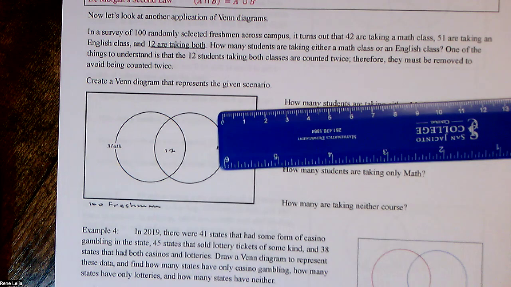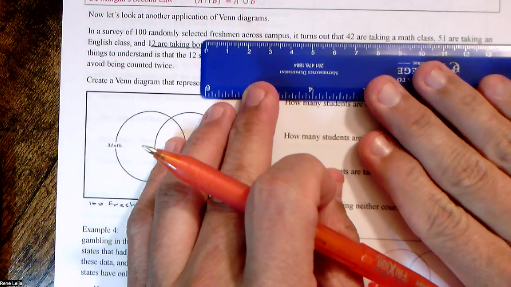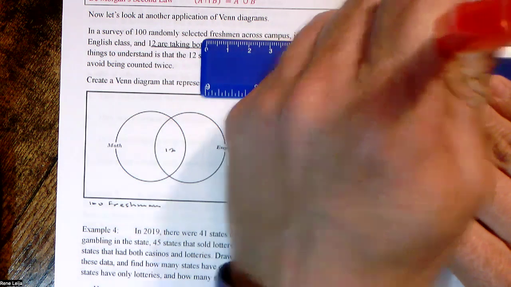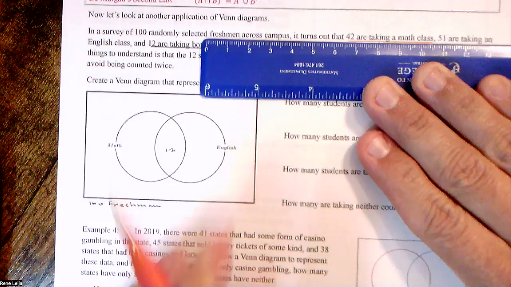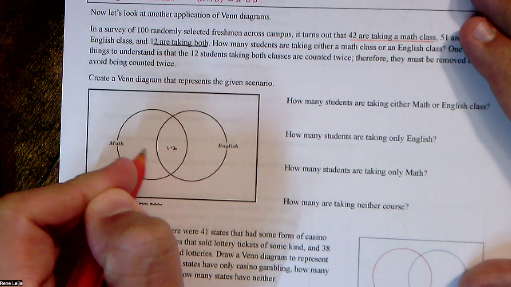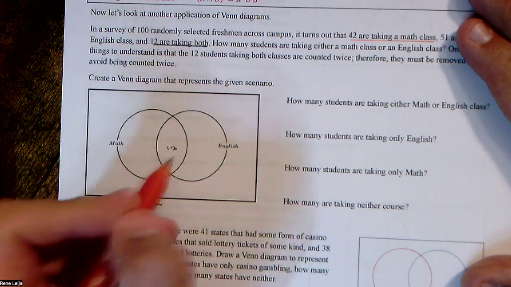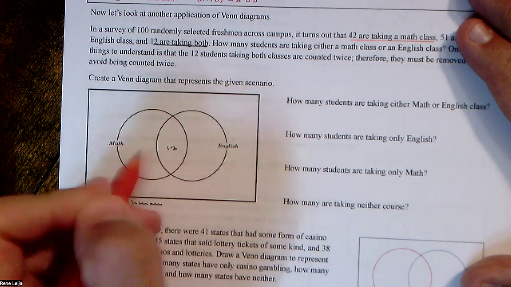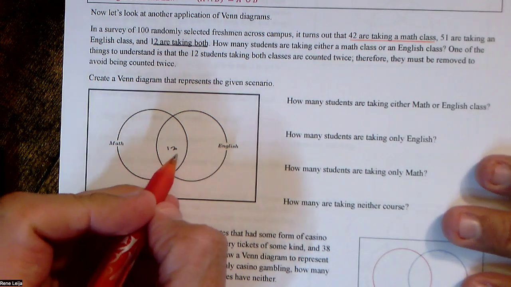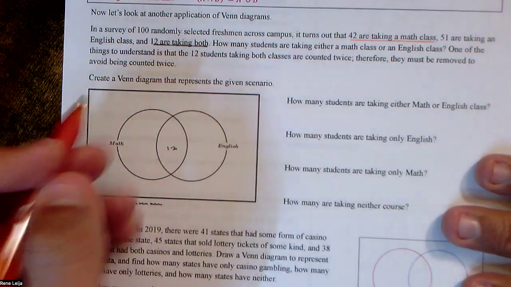Okay. Now, it says that 42 are taking a math class. So let's look at this for just a second. I have 42 students that are taking a math class, but if you look at your math circle, I can't put 42 here because notice how I already have some people that are included. I already have 12 people that are taking both math and English. So what we're going to do is subtract this 12 from the 42.